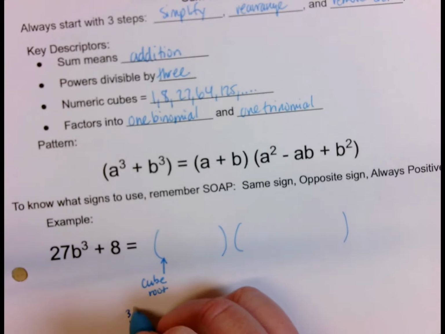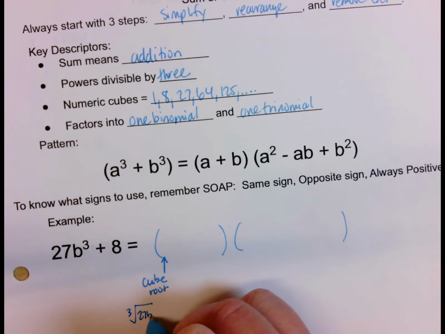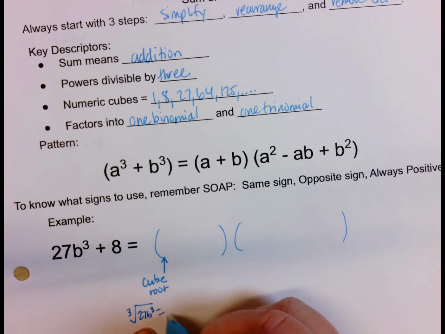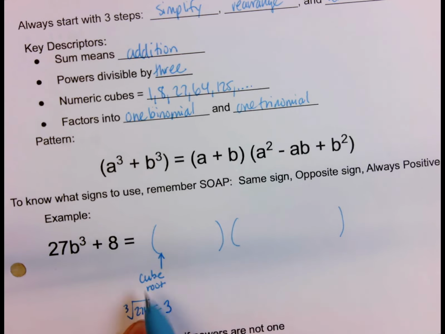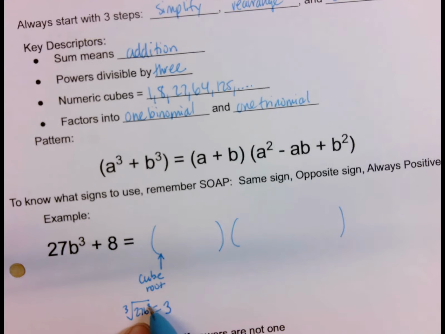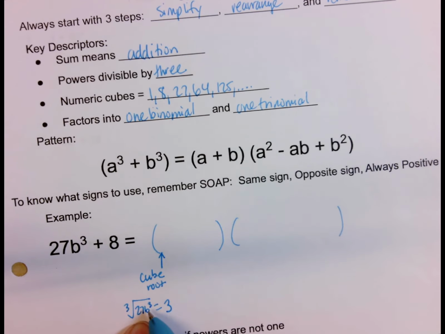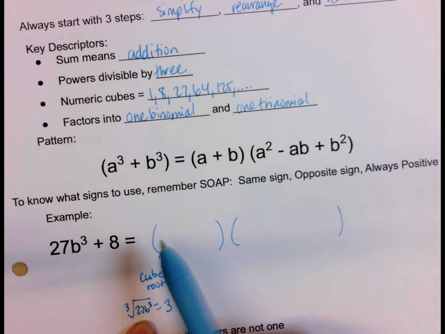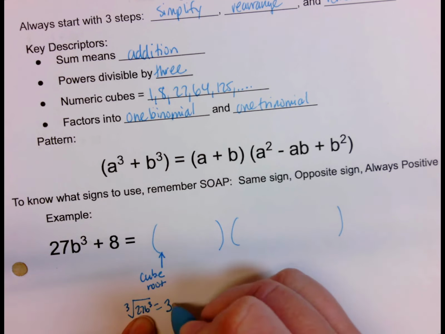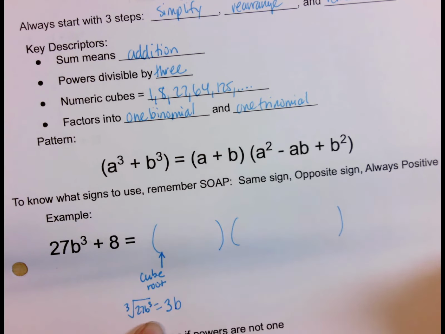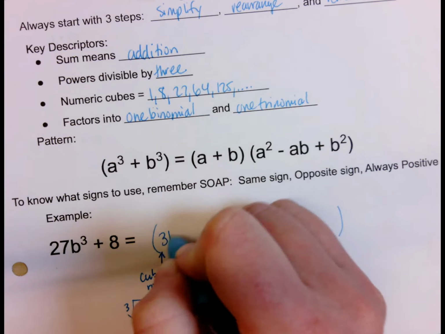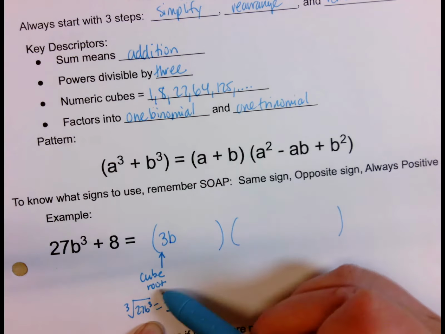So let's see. We're doing cube root of 27b cubed. So that's going to be 3. But then we also have to take the cube root of this b cubed. And remember what I told you last time. To find the cube root of an exponent, we just divide the exponent by 3. So b cubed, 3 divided by 3 is just 1. So that's going to leave us with just the b to the first power. So 3b is what's going to be our cube root here.